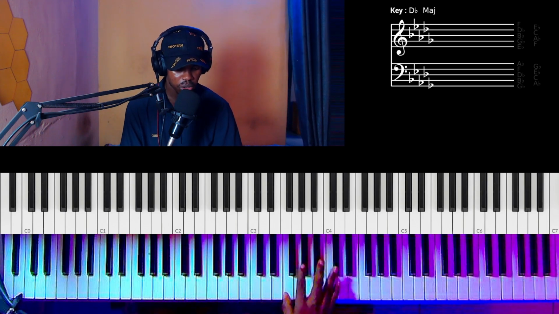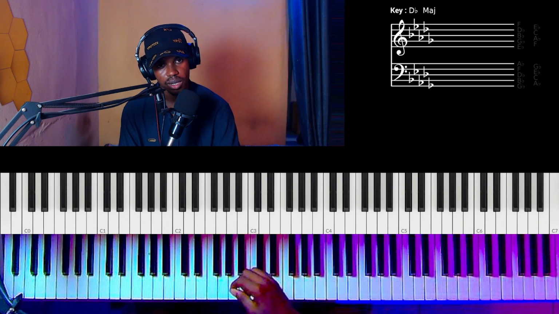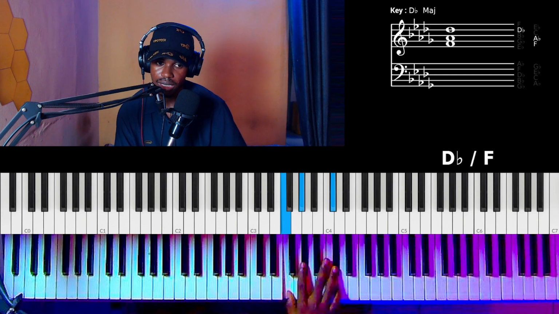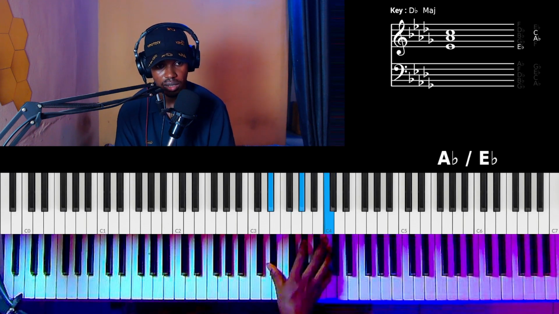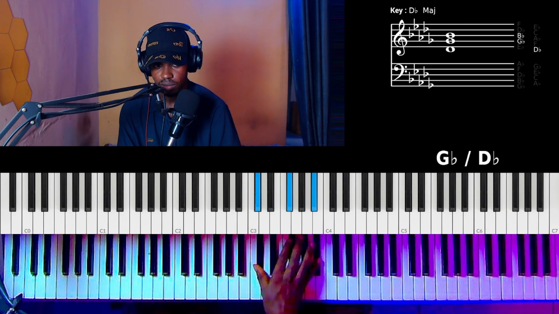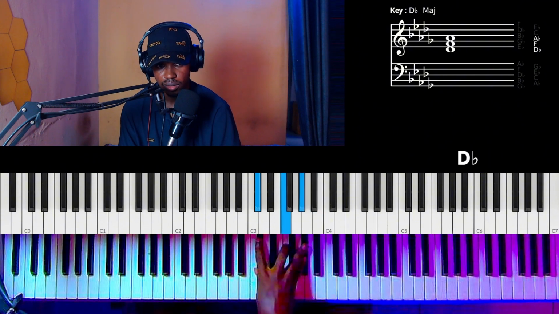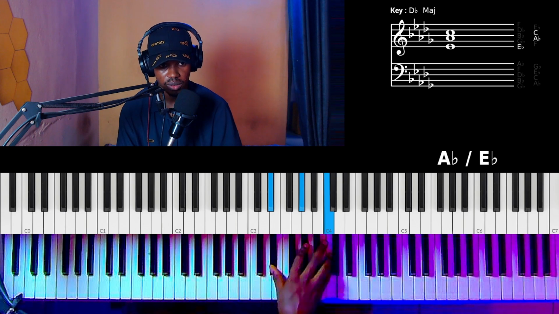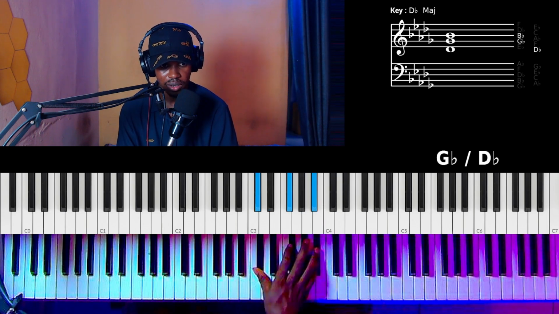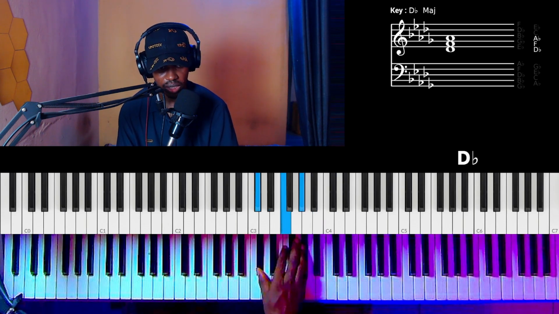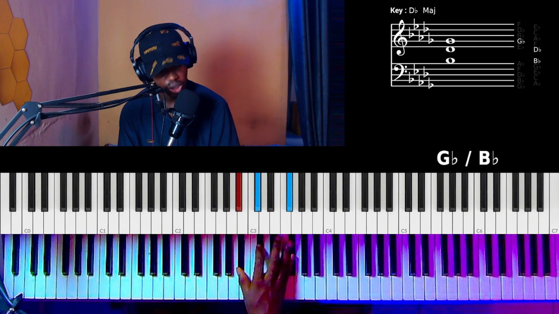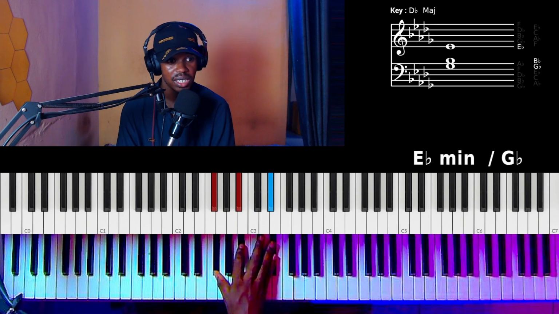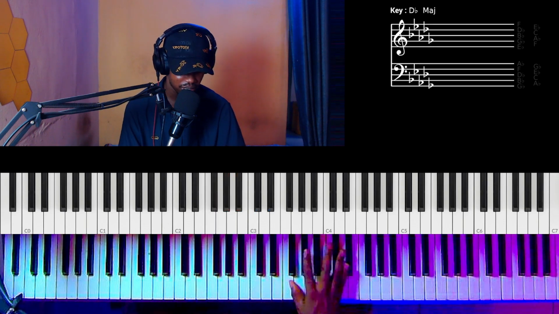And I'm just going to go over the diatonic scale of D flat. So that will be this downwards. Okay. So we're doing D flat major, A flat major, G flat major, D flat major, G flat major, D flat major, E flat minor, and we are back. That is it.